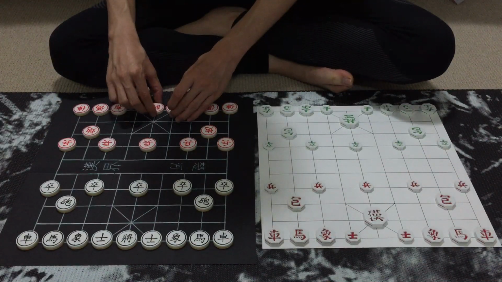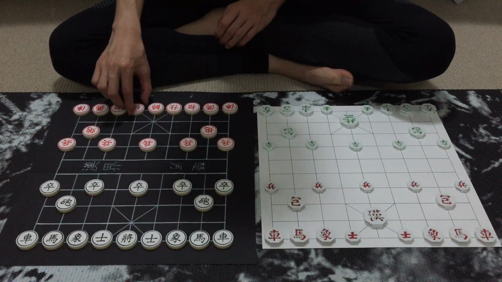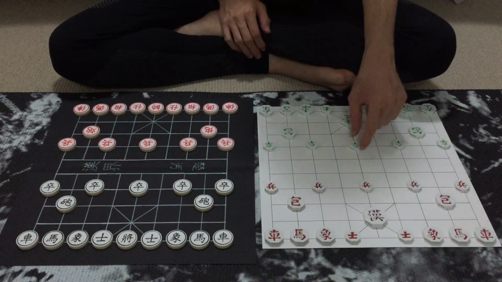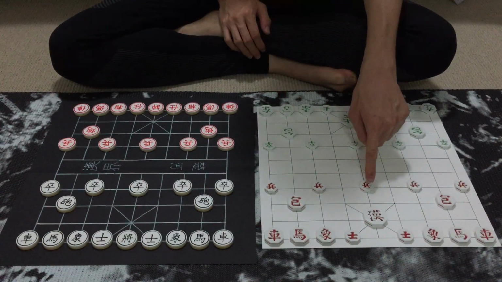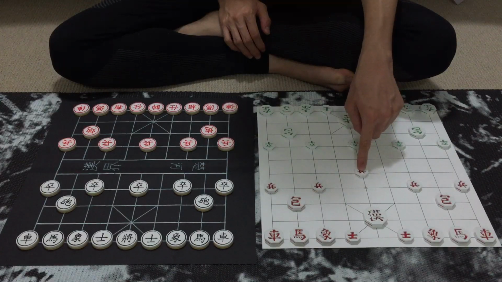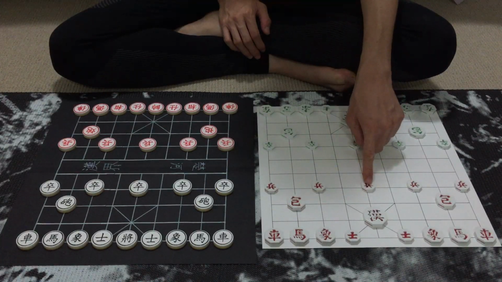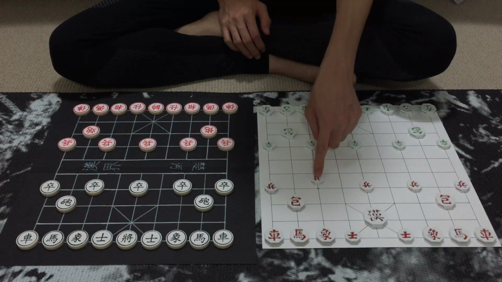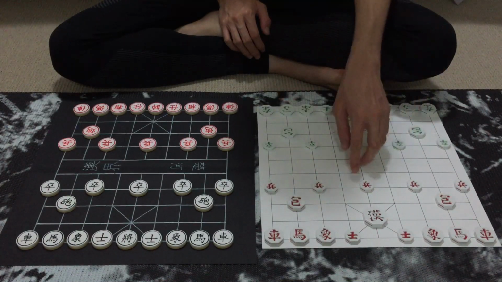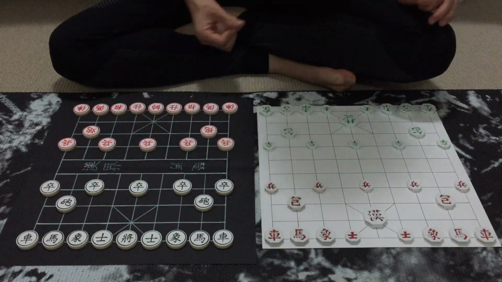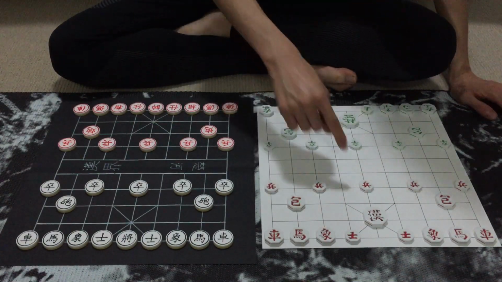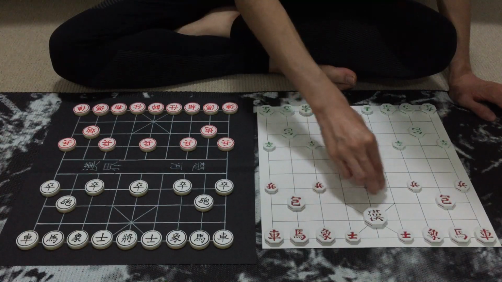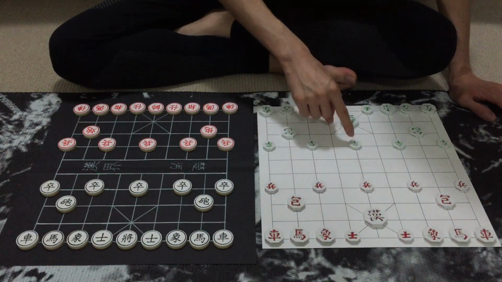Okay, so that's how the pawns move in Chinese chess. Now I'm going to show you pawns in Korean chess. The difference is pawns can start moving one space forward or sideways. That's right, they can start moving sideways. Because in Korean chess, you notice there's no river like in Chinese chess. So pawns can actually start moving forward or sideways one space, and same thing for the green side.